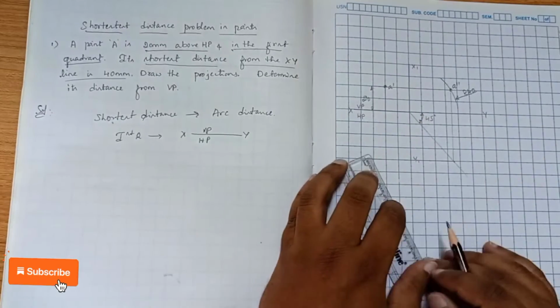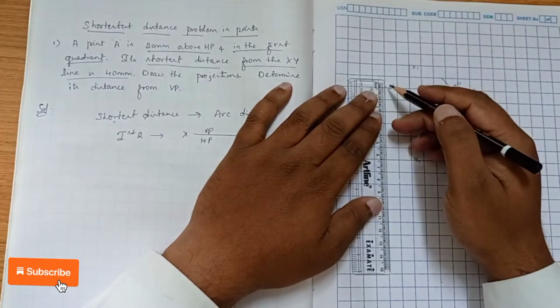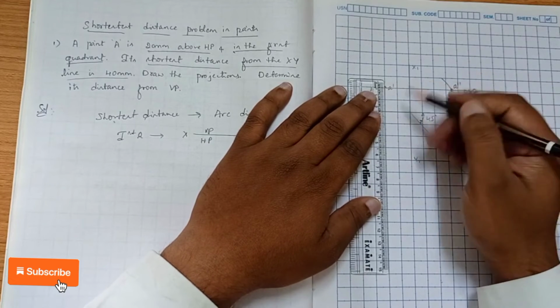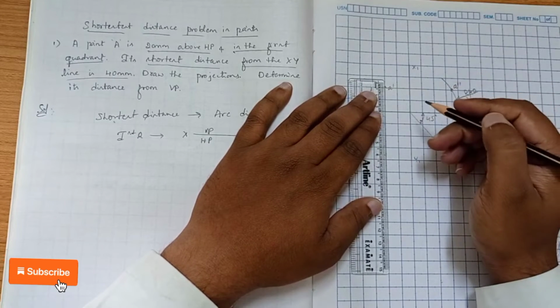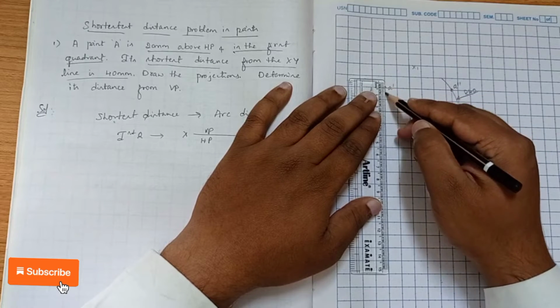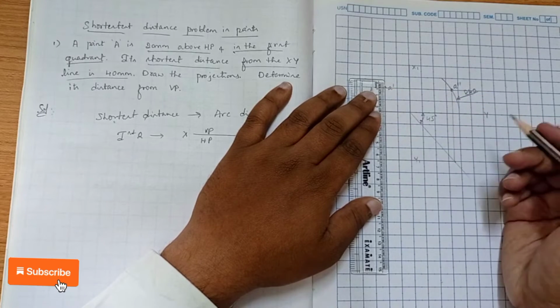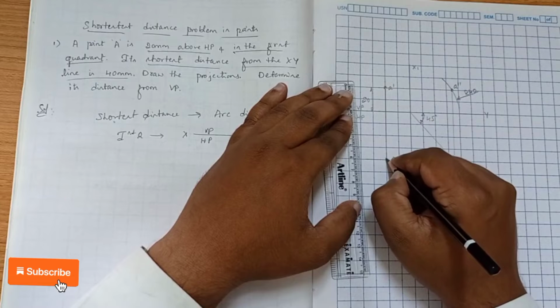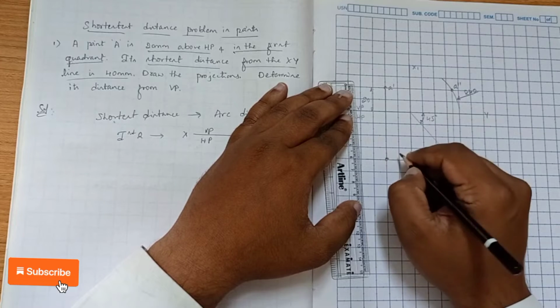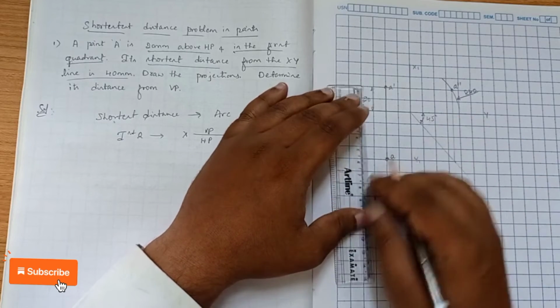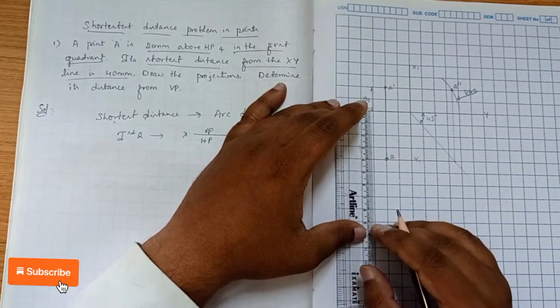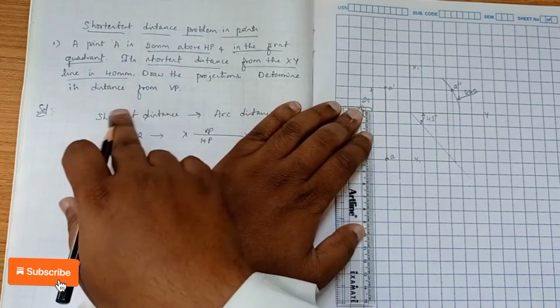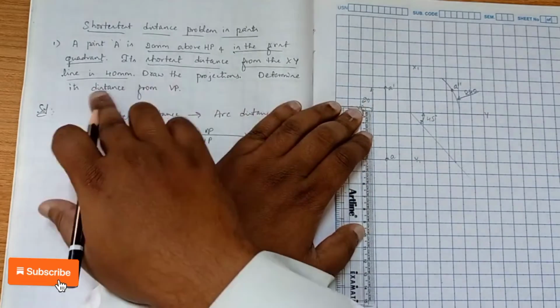You know that the front view and top view are in a straight collinear line. So we'll be drawing a straight vertical line here. Where these two lines are intersecting, this point is our top view. Now we can measure the dimension because it is mentioned in the question. You can see that it says draw the projection, determine its distance from VP.